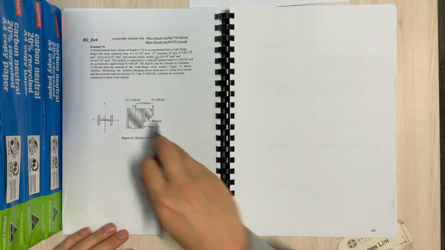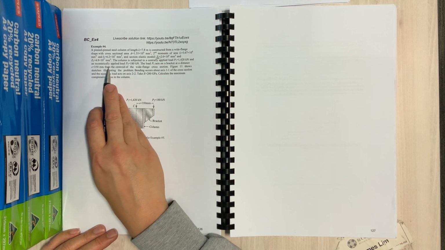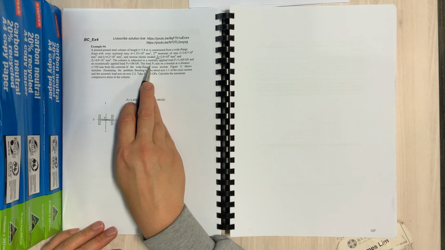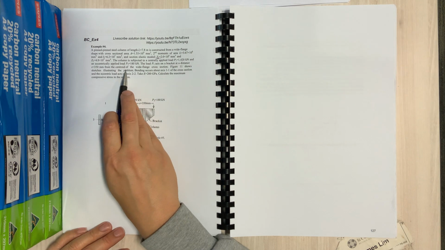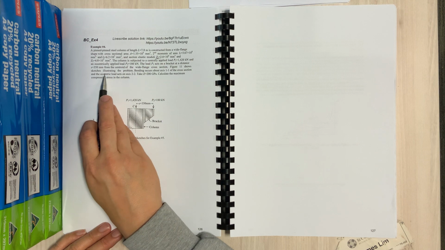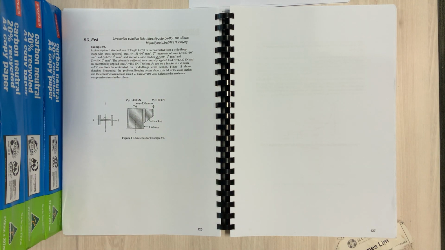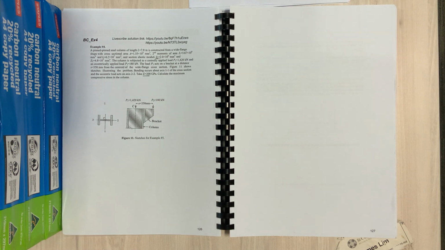So the column is subjected to centrally applied loads and an eccentrically applied load P. The load P2 acts on the bracket at the distance S, which would be your eccentricity, from the centroid of the wide flange cross-section. And this figure here shows sketches illustrating the problem. Bending occurs about the 1-1 axis of the cross-section, and the eccentric load acts on axis 2-2. And here it says take E as 200 GPa.